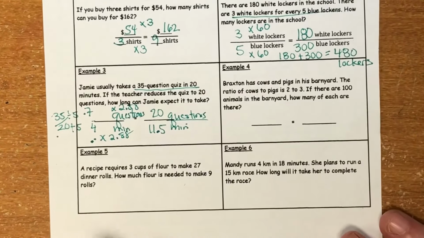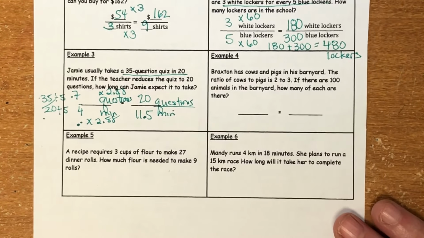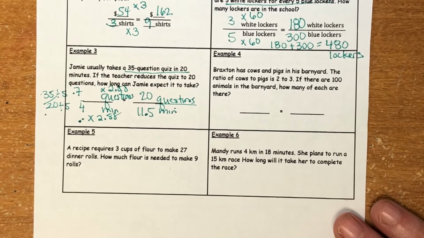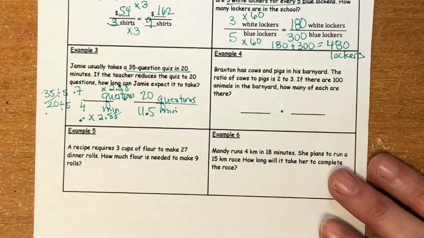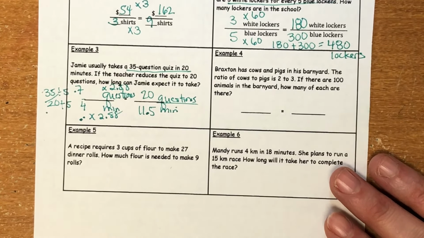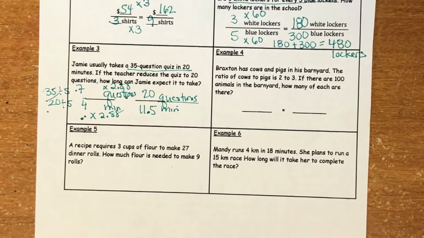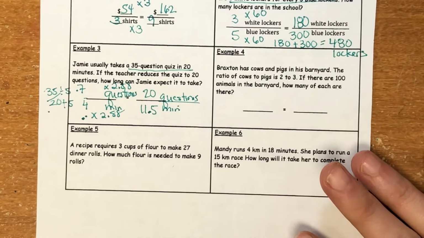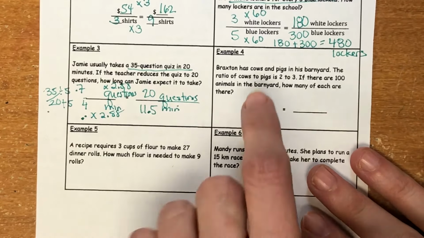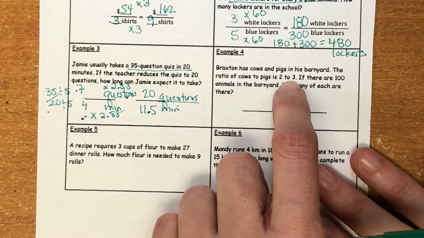Okay, example number 4. Braxton has cows and pigs in his barnyard. The ratio of cows to pigs is 2 to 3. If there are 100 animals in the barnyard, how many of each are there? Okay, now there's 2 things you've got to figure out. You've got to know the total number of pigs and the total number of cows. The first ratio you're given is 2 to 3.